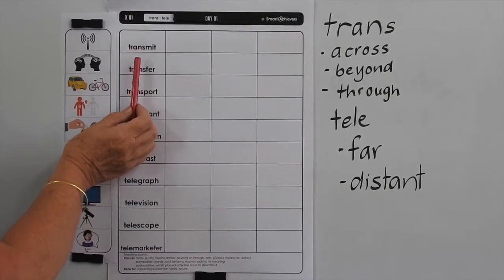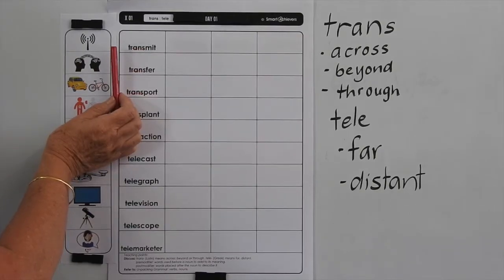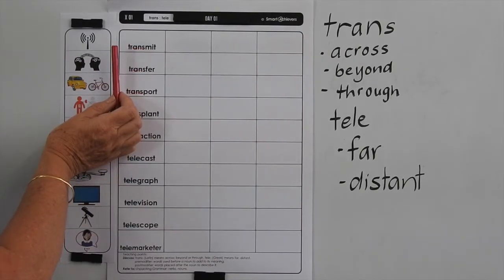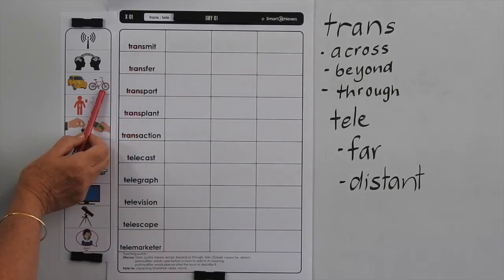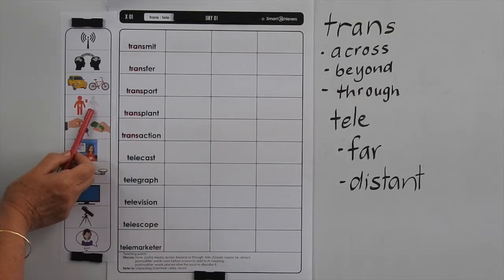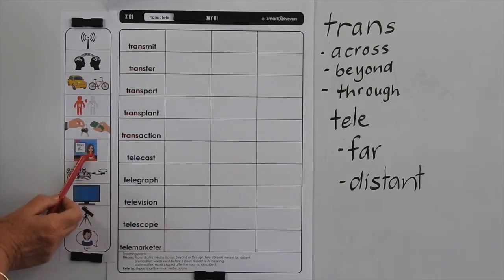Now, what is transmit? Transmit means to pass an electronic signal or radio or television broadcast on from one person or place to another. Transfer is to move physical or non-physical things. Transport is to move or carry physical things from one place to another. A transplant is to move a plant or a bodily organ elsewhere. Transaction is an exchange of goods or services for money.